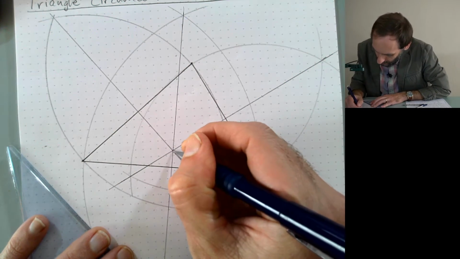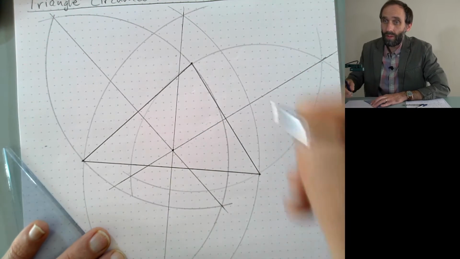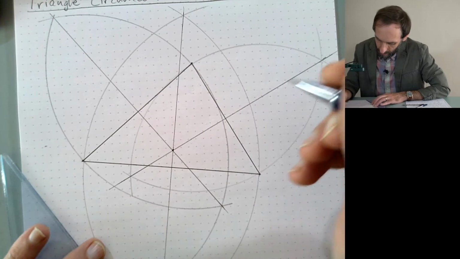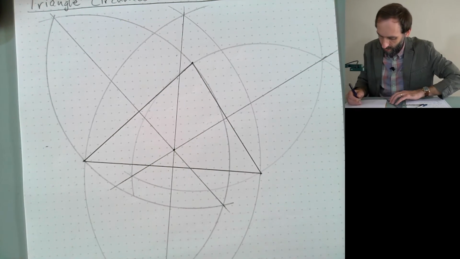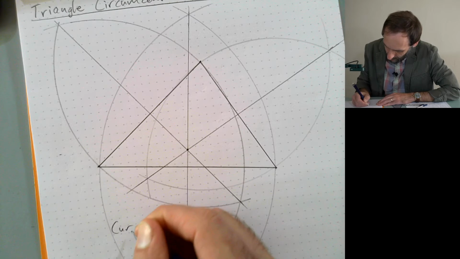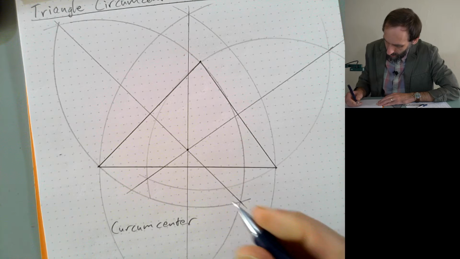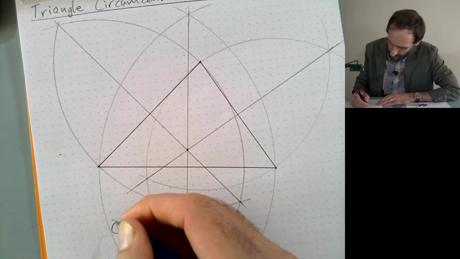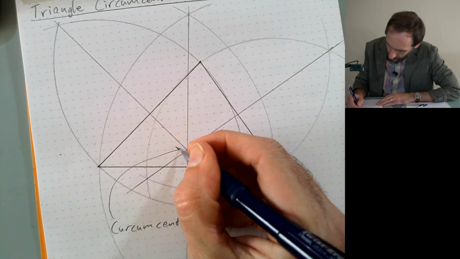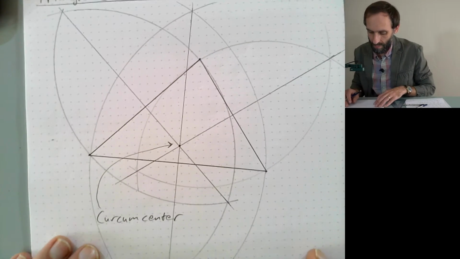So we can see that the three meet right here at this common point. And that point right there is called the circumcenter. Let's write it right down here. So the circumcenter of the triangle is that point right there, where all three perpendicular bisectors meet.